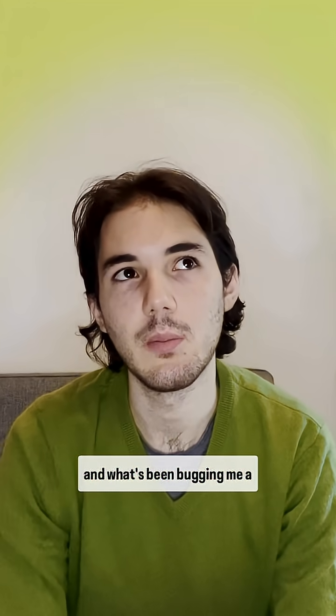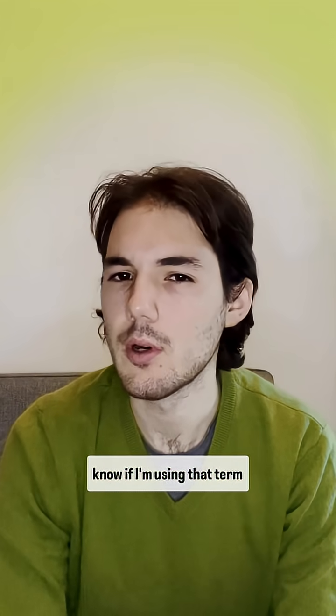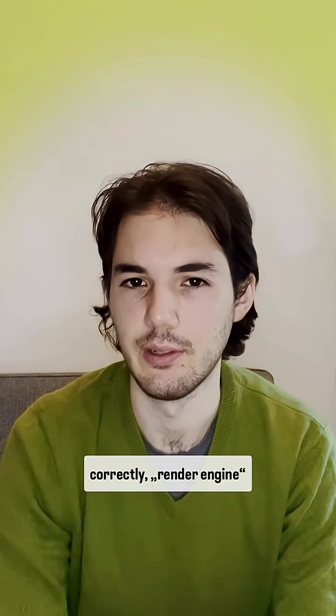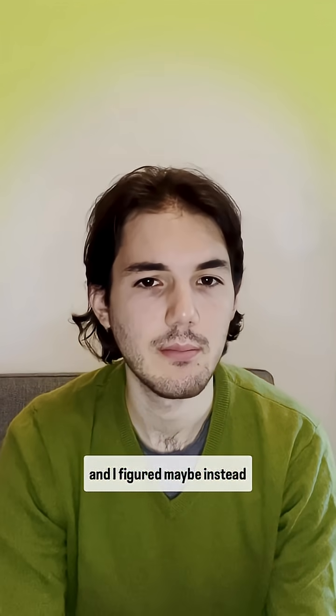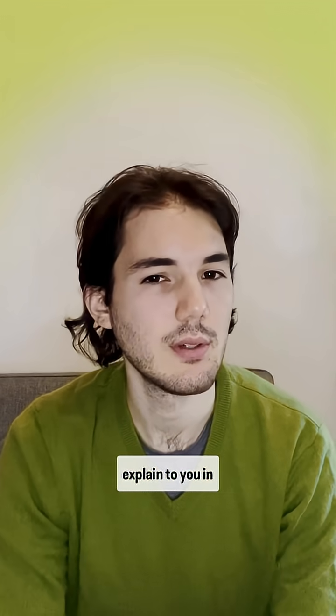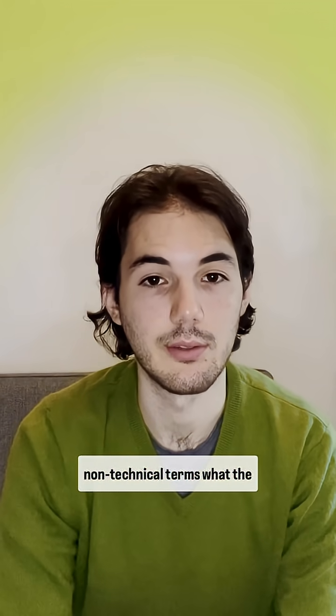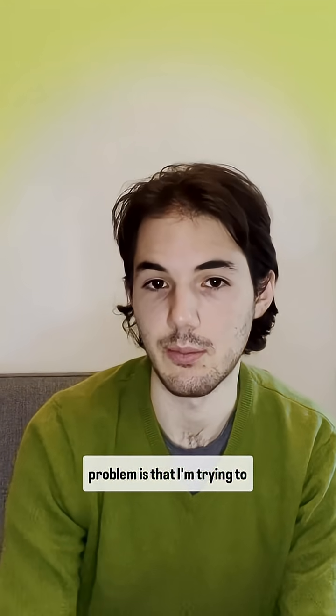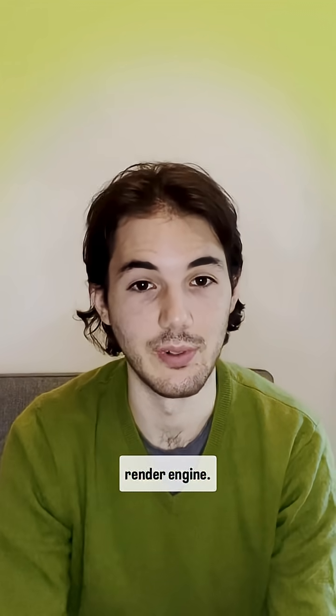And what's been bugging me a little bit is that I don't know if I'm using that term correctly, render engine. And I figured maybe instead of worrying about the definitions, I'll just try to explain to you in non-technical terms what the problem is that I'm trying to solve with this thing I call render engine.